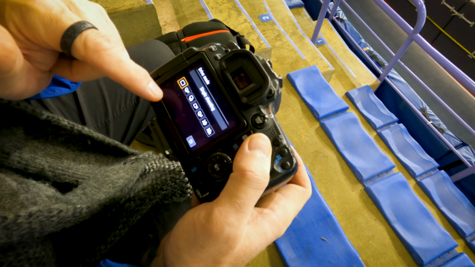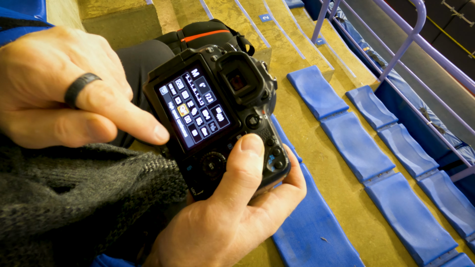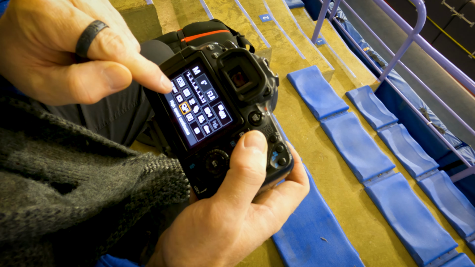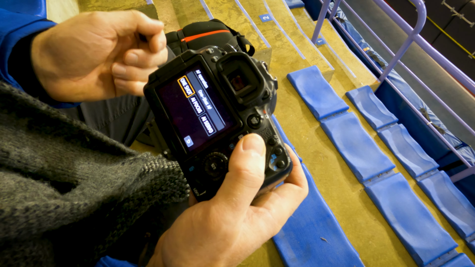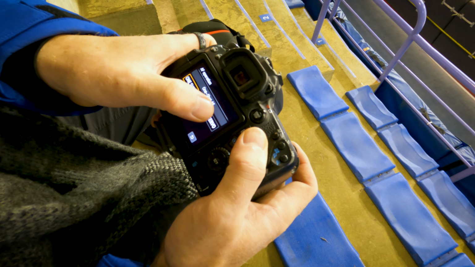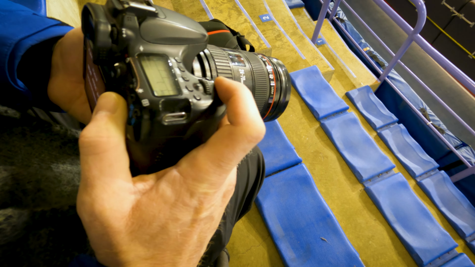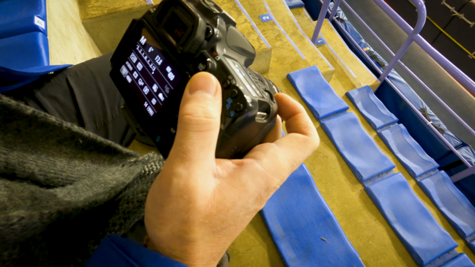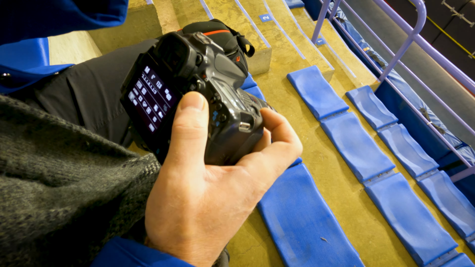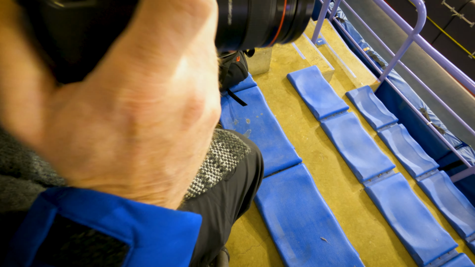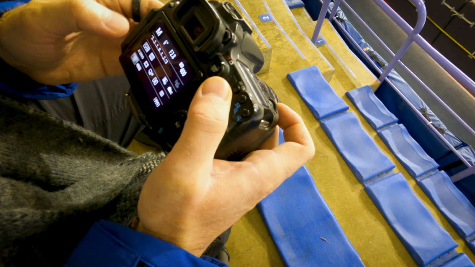As for drive mode, I'm going to be in high speed continuous. And lastly, I want to be in AI Servo. On Canon, it's called AI Servo. As long as I'm holding the shutter button down, my focus will be locked in on that target. So as they come around the corner, I'll lock in my focus with AI Servo. Boom! I've got them locked in and focused.